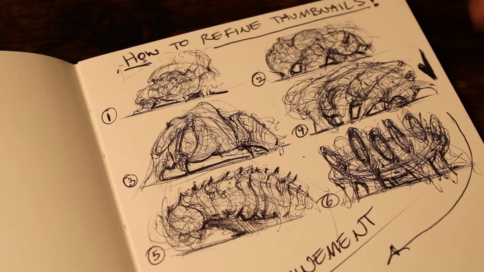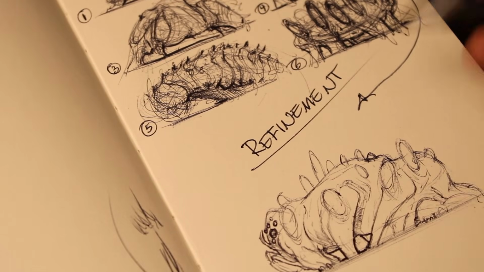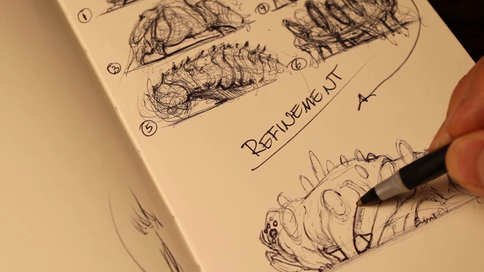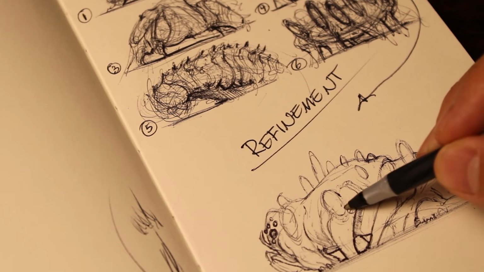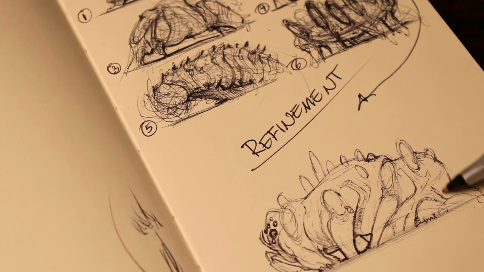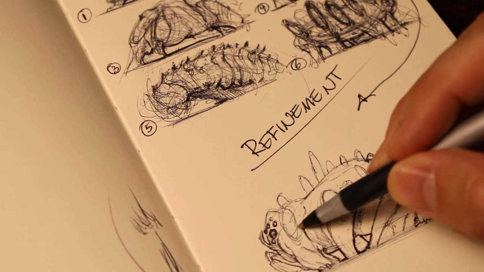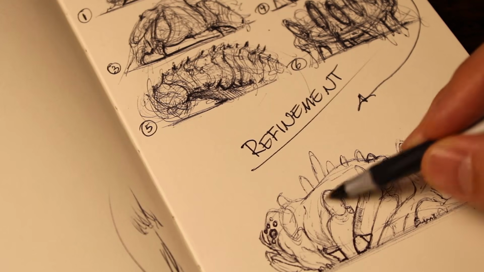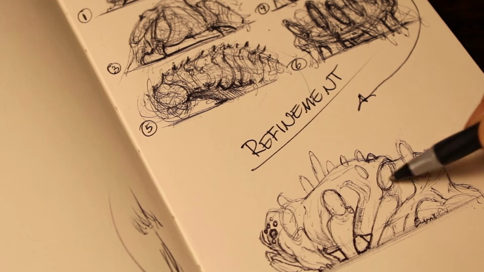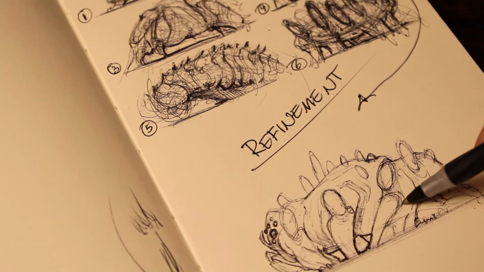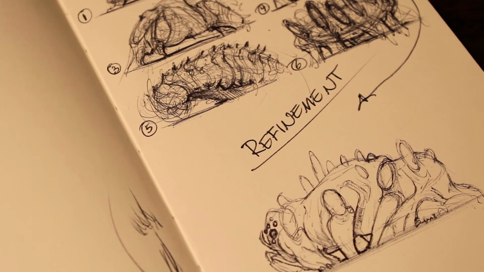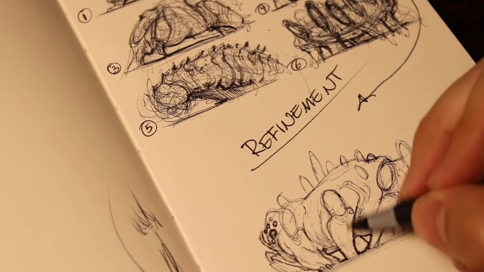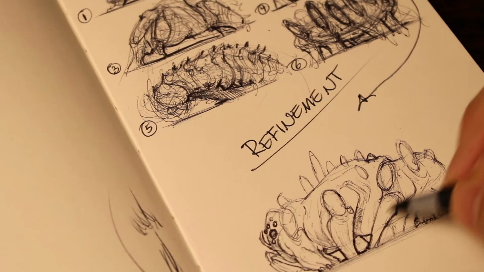So for example, it looks like the thumbnail has these legs coming out of an exoskeleton, but I also have those weird oval fungal shapes. So how can I incorporate both of those? Maybe those strange oval shapes are growing from the part where the bone comes out of the skin. So now we have to think about texturing.